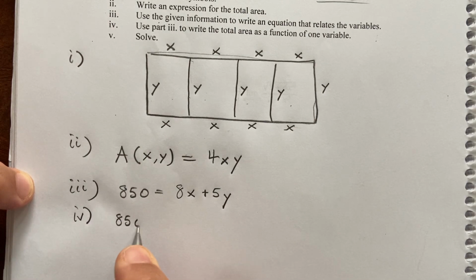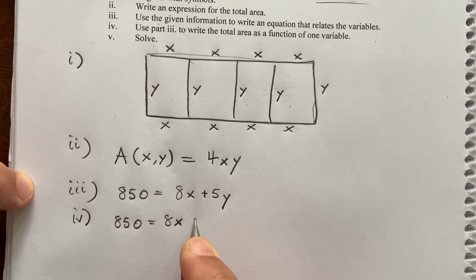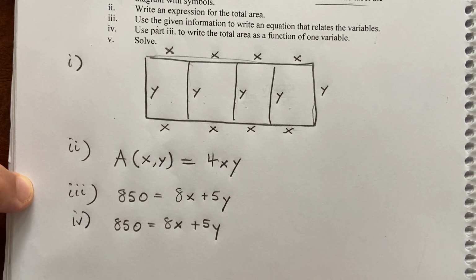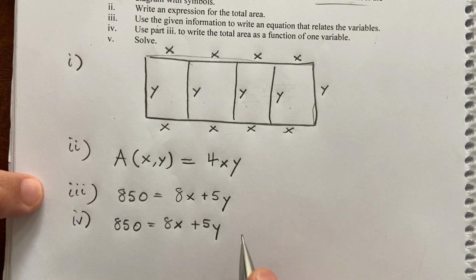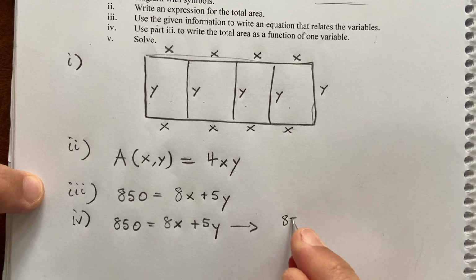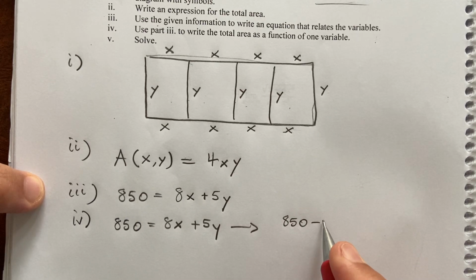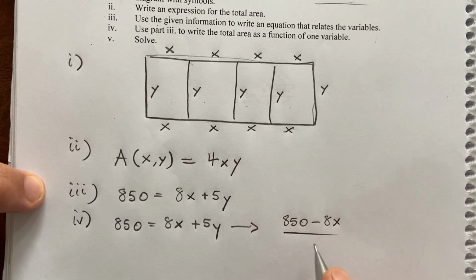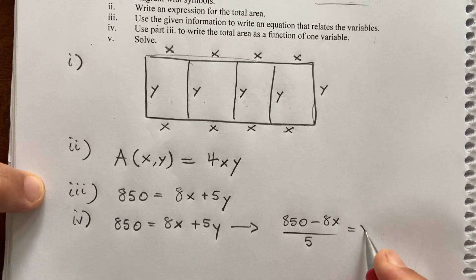So if I have 850 equals 8x plus 5y, maybe I'll choose to isolate y. So if I isolate y, I would have 850 minus 8x divided by 5, just doing some quick algebra.